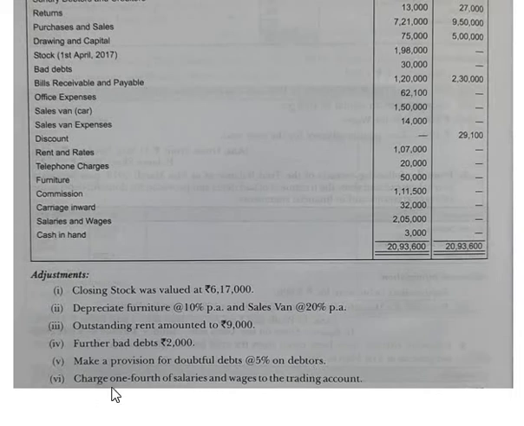Then the last one is charge 1/4 of salaries and wages to the trading account. So here remember, salaries and wages has been combined under one head. So how to treat this? We have to follow according to the last adjustment. So 1/4 of salaries and wages will be shown on the debit side of the trading account. The remaining 3/4 will be shown on the profit and loss account.